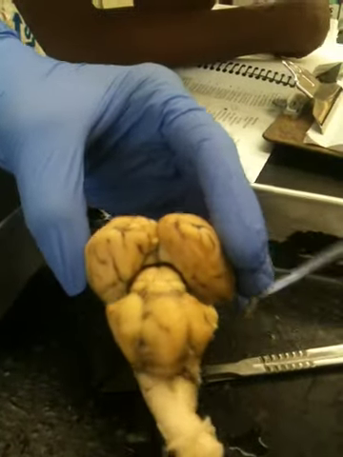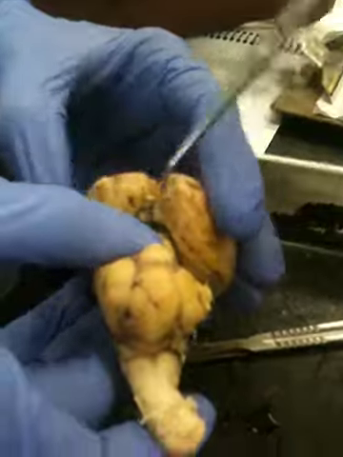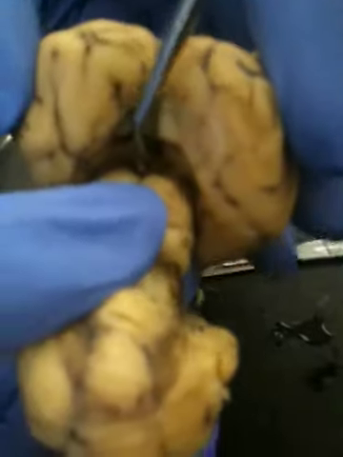We have the pineal gland. Let me just pull this bad boy out so you can see.